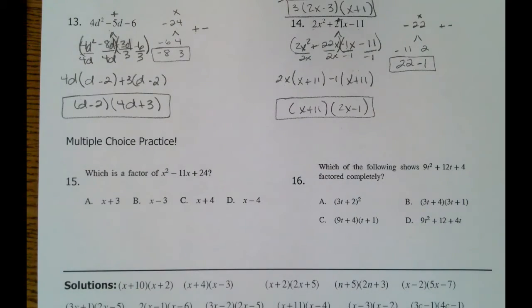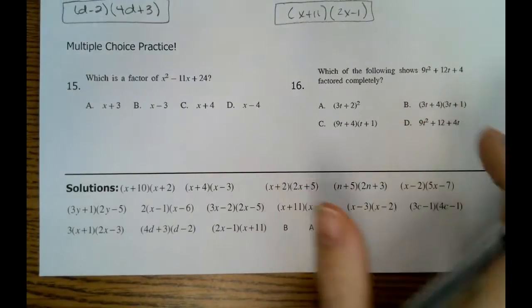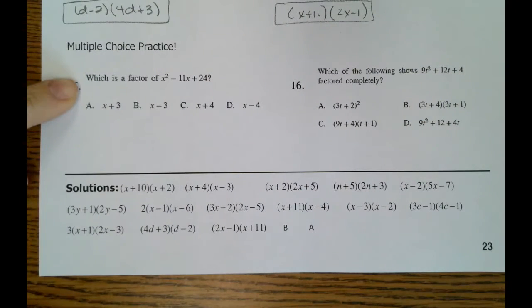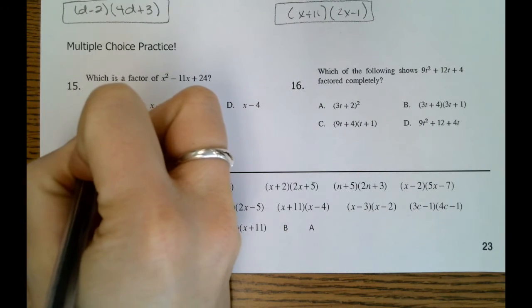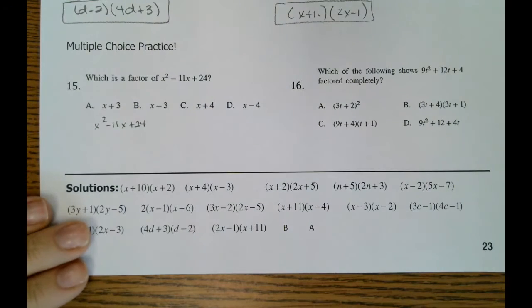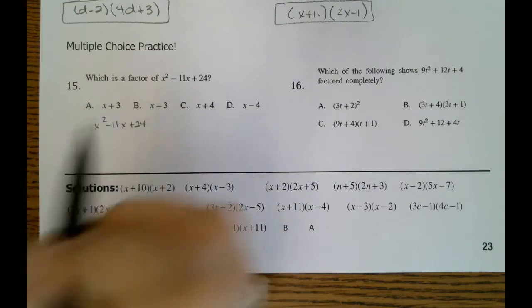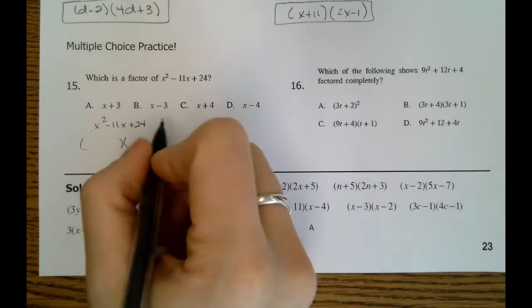Oh, right, we have some multiple choice, and then we are finished. Number 15. It says, which is a factor of x squared minus 11x plus 24? So we're going to go ahead and factor this, because we can't tell what the factors are until we factor it. So since we don't have a number in front of x squared, that makes our life a lot easier.